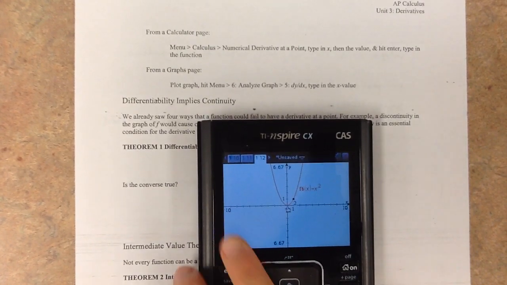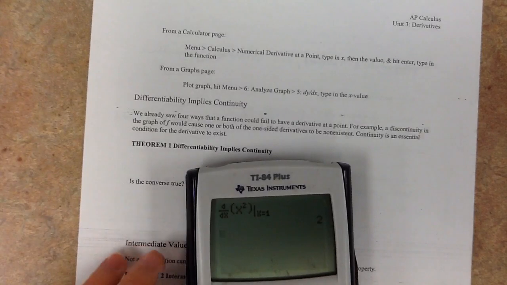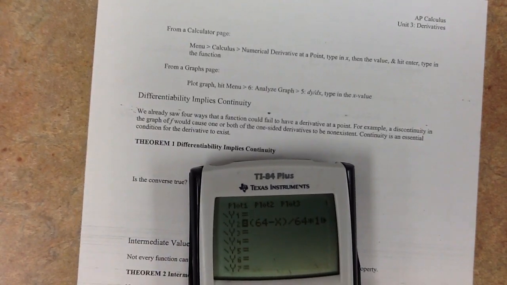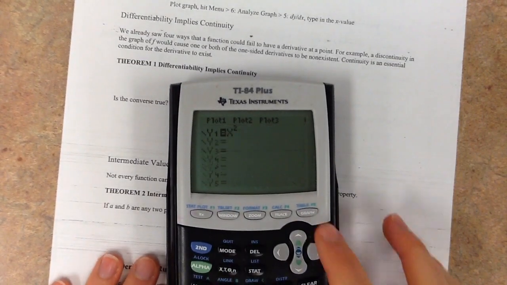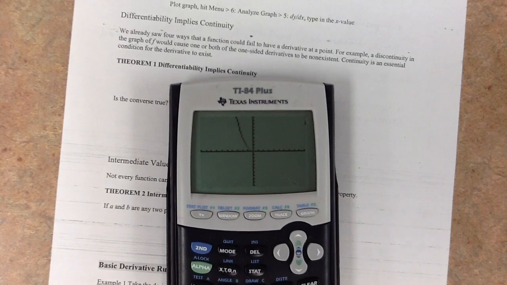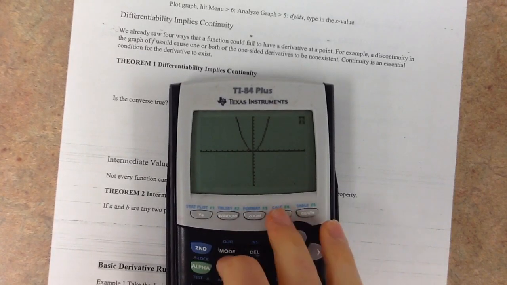So let me flip back to the 84. So what you do here is you would plot your graph, so plug in your x squared, and then graph it. So here's your equation, exact same one that we just saw with the Inspire. And so for this we are going to hit Second and then Calc.